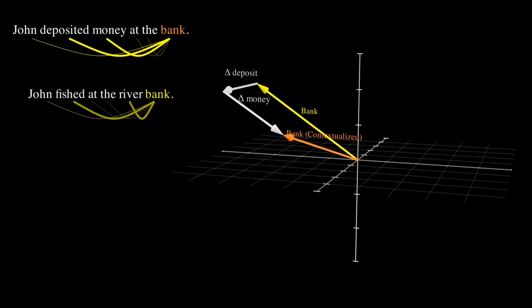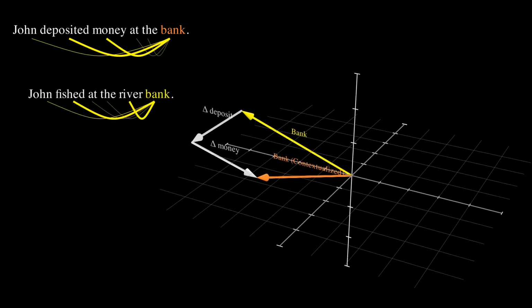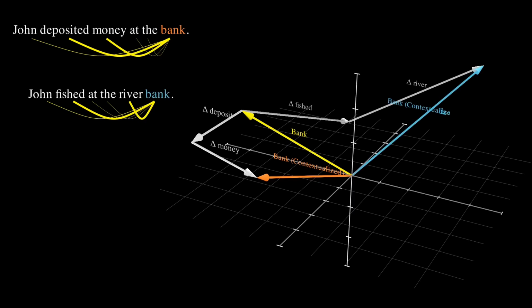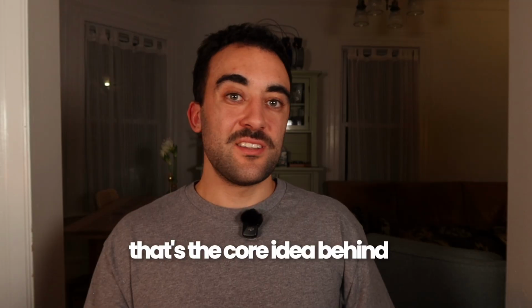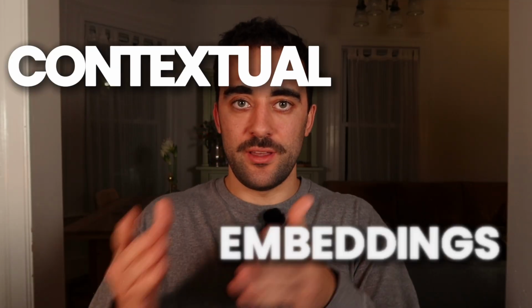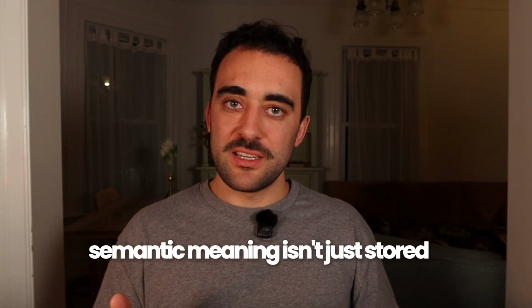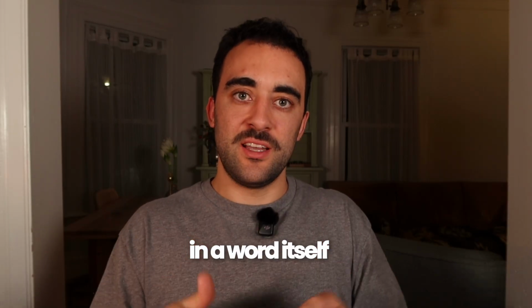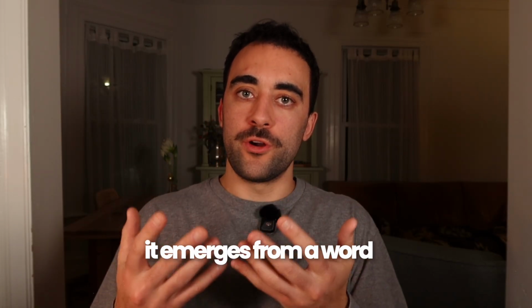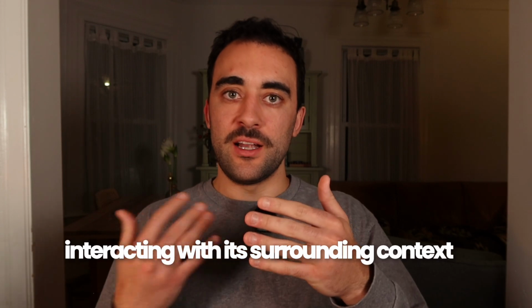In the second sentence, the words river and fish pull on it, and the arrow bends in a completely different direction. It's the same word, bank, same spelling, but we have two different arrows pointing in two different directions representing completely different concepts. That's the core idea behind contextual embeddings. Semantic meaning isn't just stored in a word itself. It emerges from a word interacting with its surrounding context.